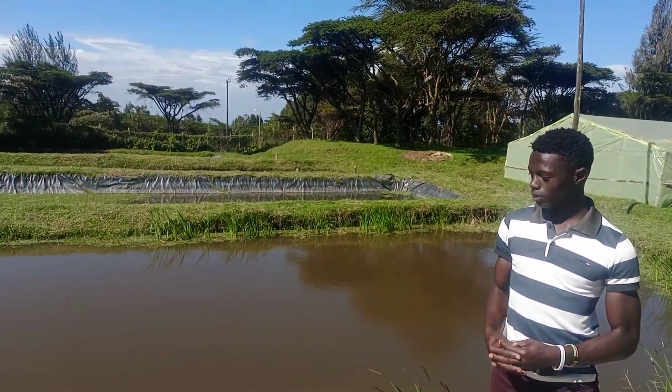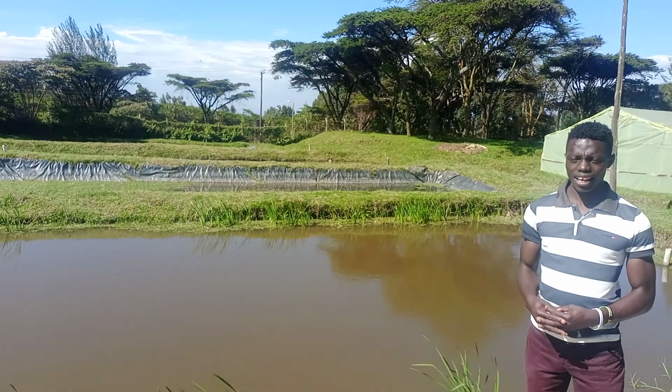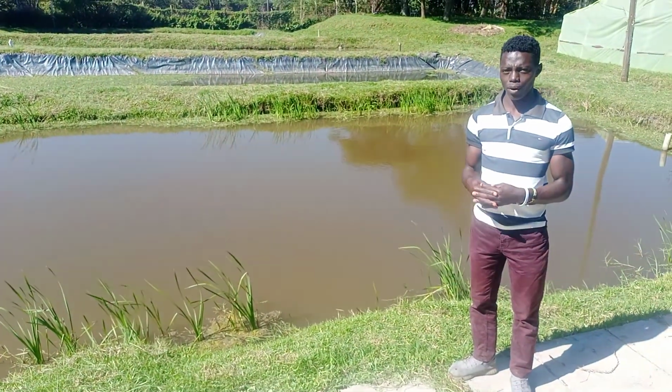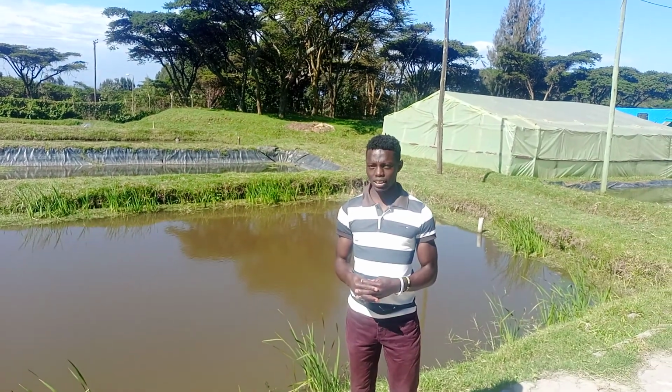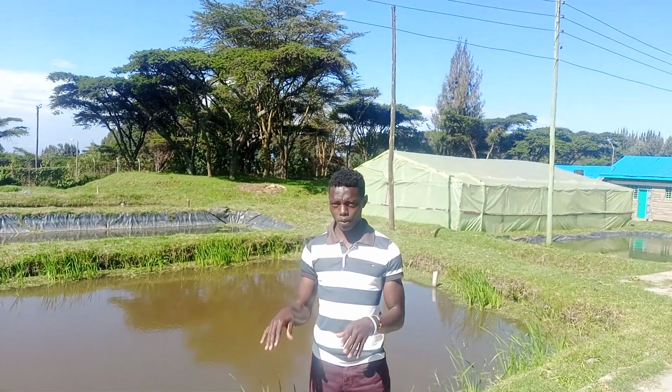Behind me, as you can see, this is the earthen pond. This is the first pond that we are going to go through. The earthen pond is what I would refer to as the cheapest pond to construct, because it is basically digging a pond of your correct size and just compacting the soil in it. Then lastly you add water. But there are some factors that you need to consider.